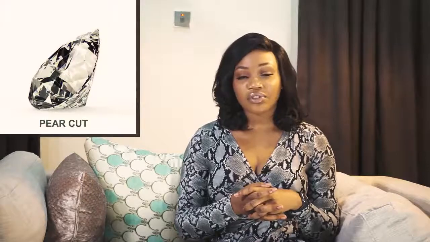Another cut is the pear cut. Pear cut has nice dispersion. It's shaped like a pear, and I see it really often these days. Some people tend to like it. So it's a recent stone that people really love. I don't like it, it's not my favorite, but I understand those that do.